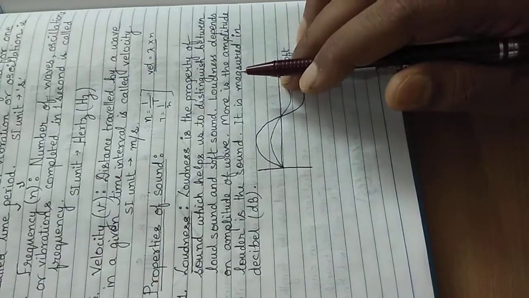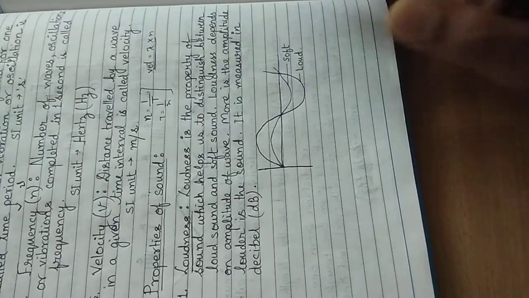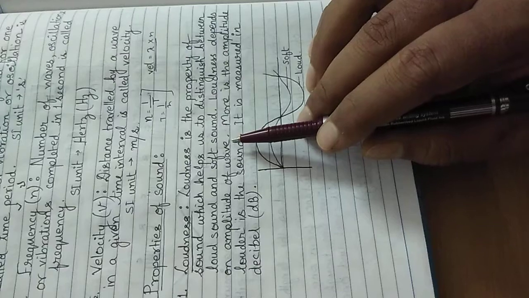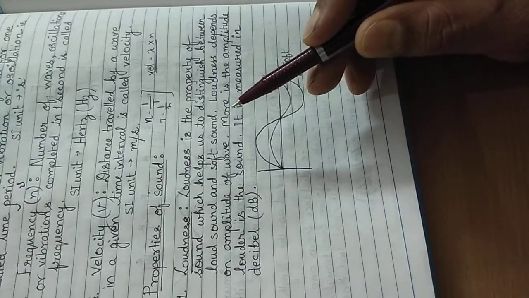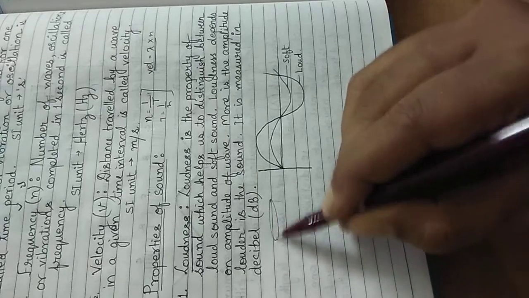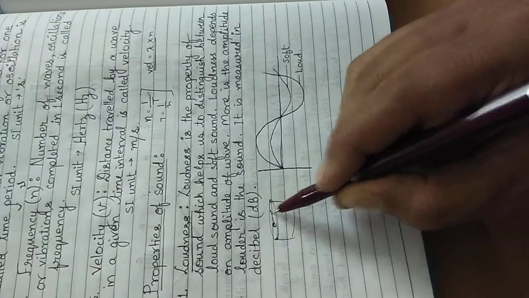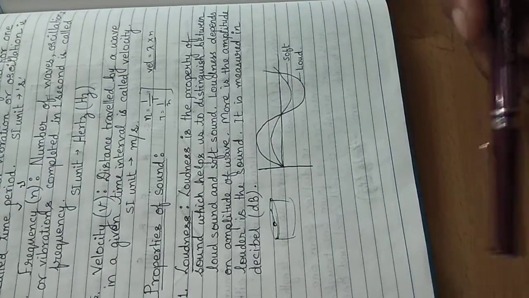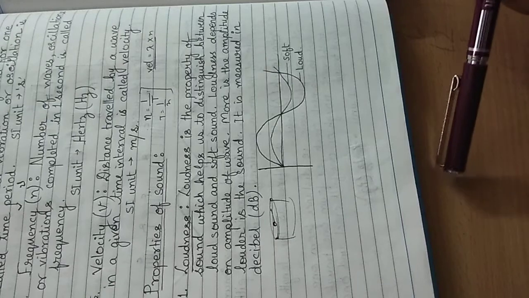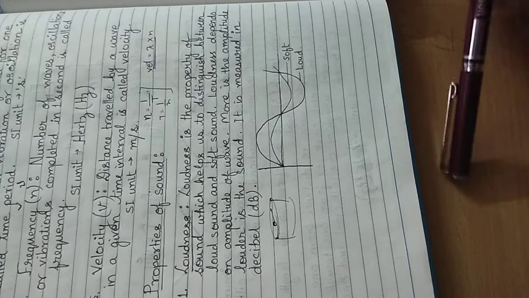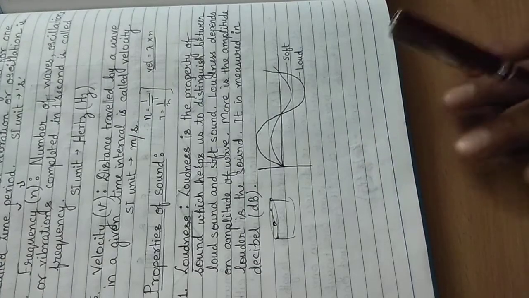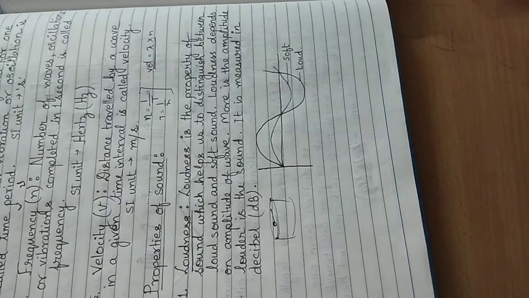Now any property of sound that we will discuss depends on the properties of the wave. Here also, loudness depends on the amplitude of the wave. That means the more the amplitude, the louder the sound. For example, there is a drum and you're beating it. When you want to hear a louder sound, you'll hit the drum very hard. For example, this table, I'm making a soft sound now. If I want a louder sound, I'll hit it harder. That means the amplitude of the vibration of this layer will be more.